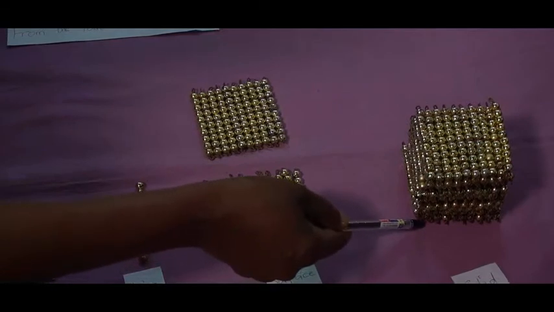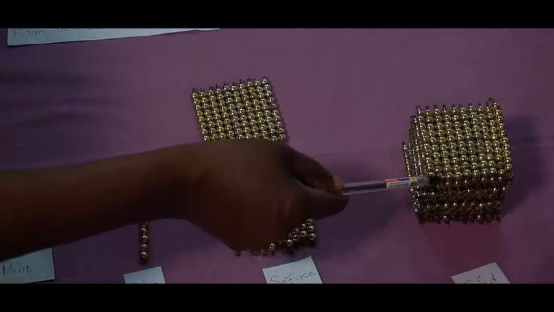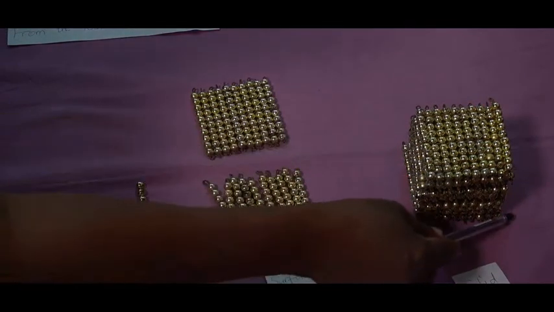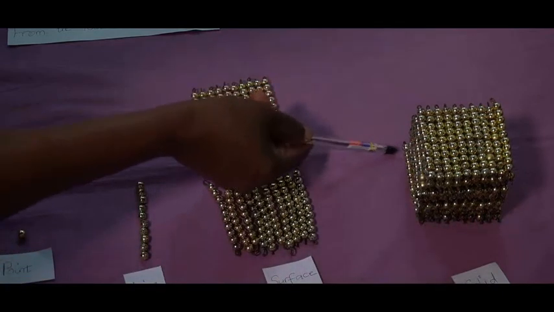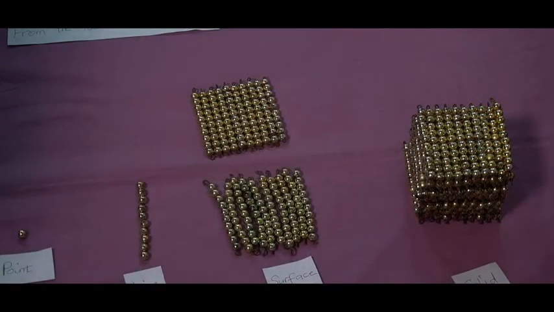And then we have another line here. So how many dimensions do we have in a solid? 3 dimensions. 1, 2, 3. So in a solid we have 3 dimensions.